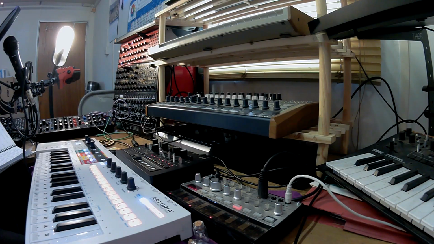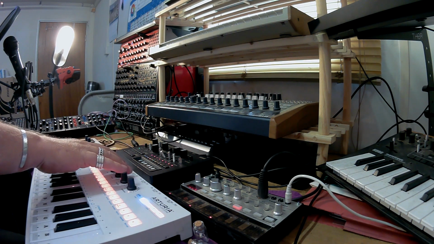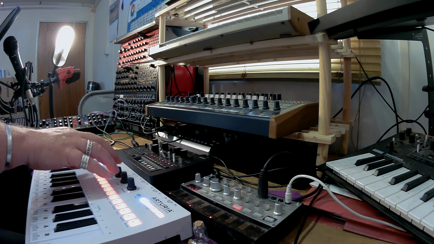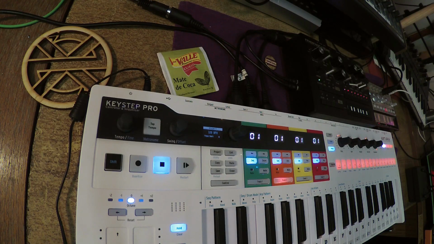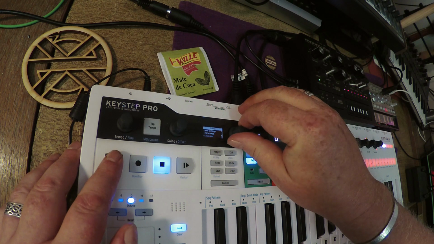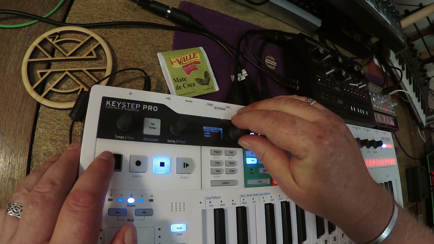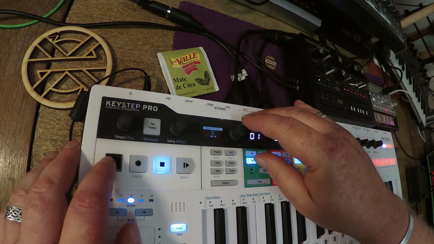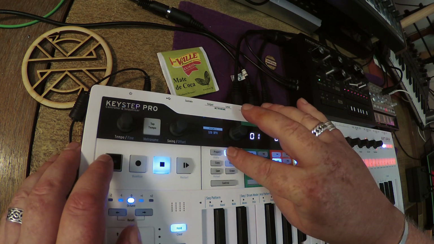When control mode is selected, the 5 main encoders send CC values. These CC messages can be edited using the display under Utilities. So if we go into the Utilities menu, go down to Controllers and then Knobs, we can set the CCs for each one that we want. I already have these set up.